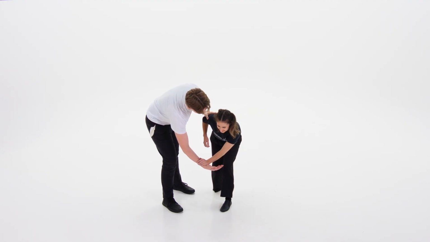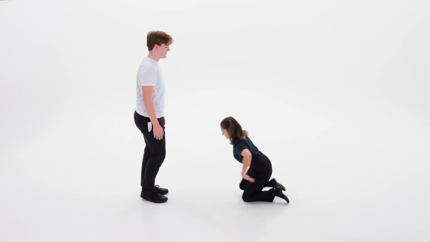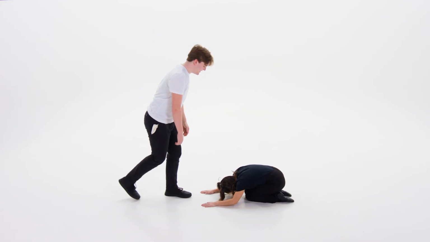Jesus should be full of joy and fatherly love for Human. On the second bong, and over the next 8 counts, Human bows down facing Jesus, and Jesus crouches down to meet her and gently lifts her up.